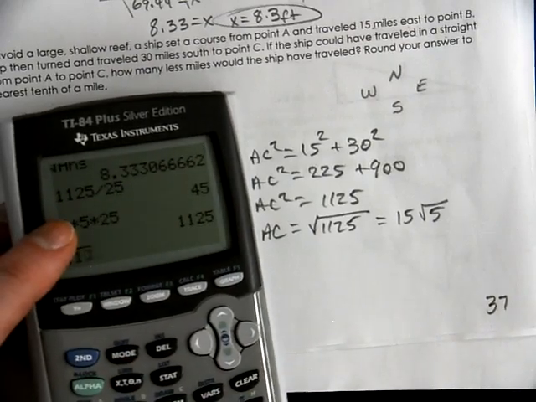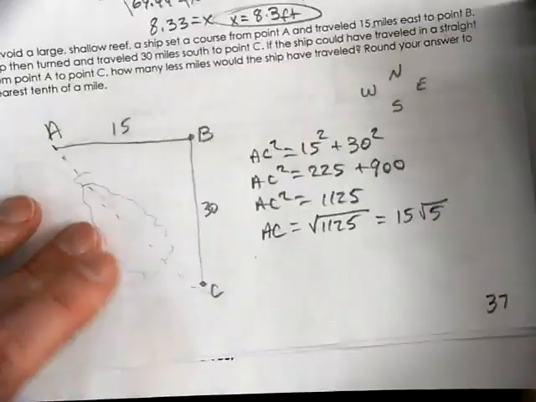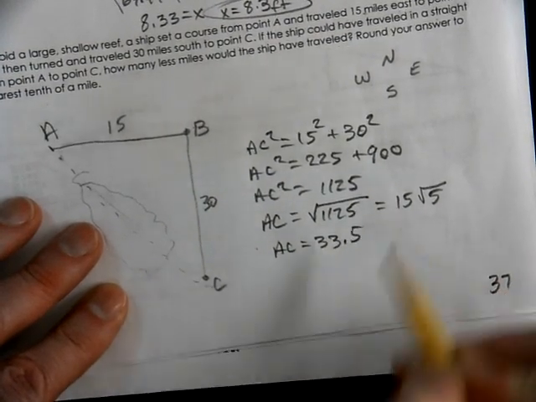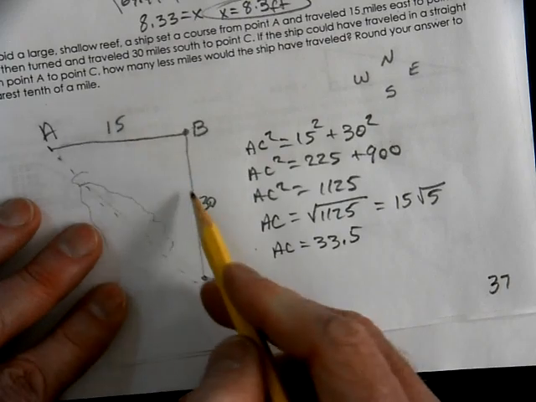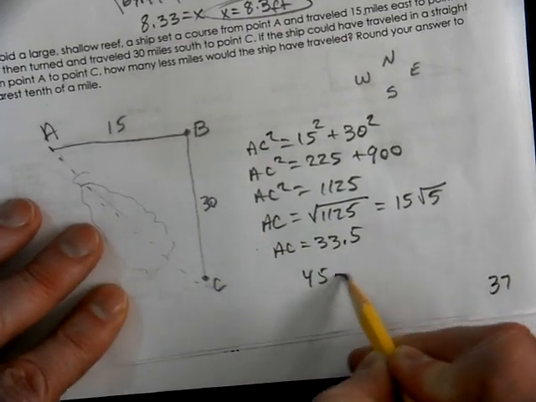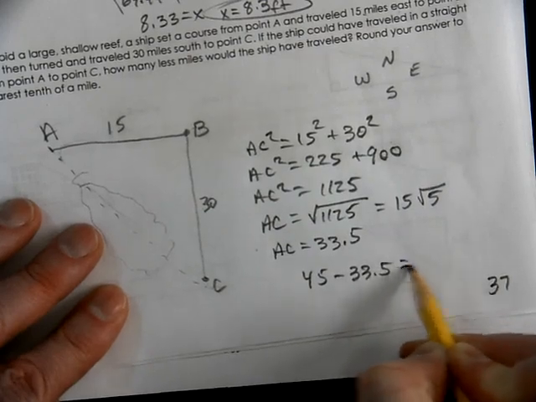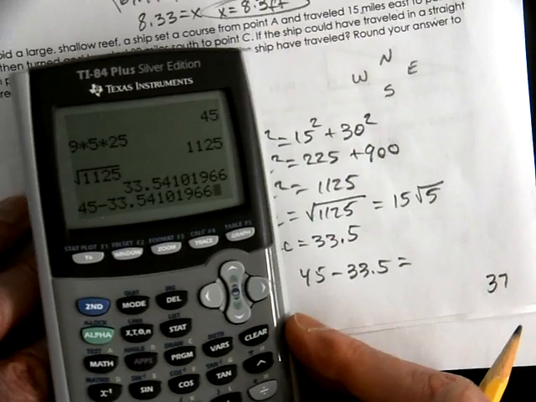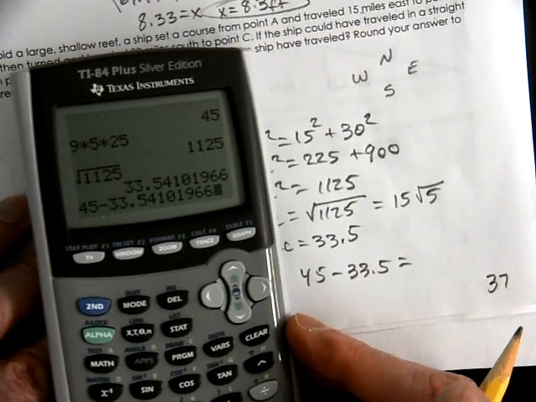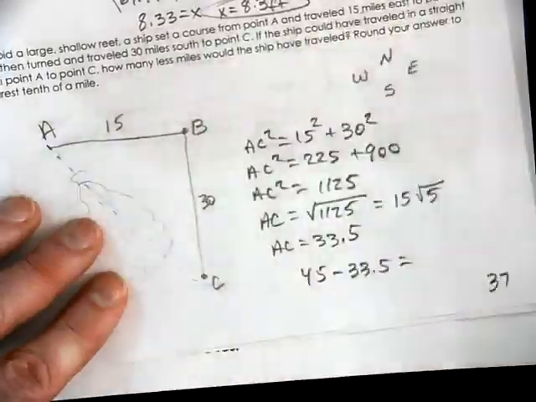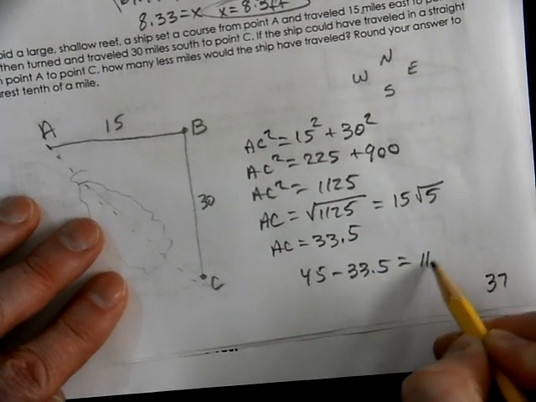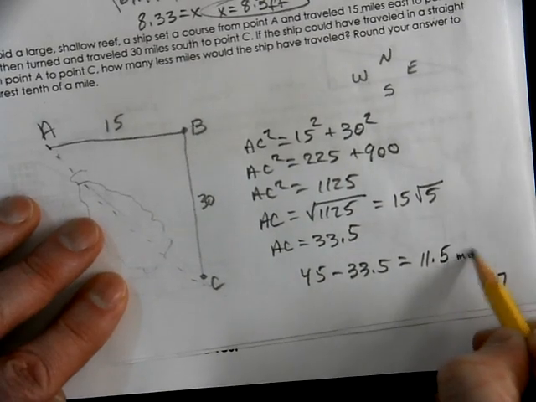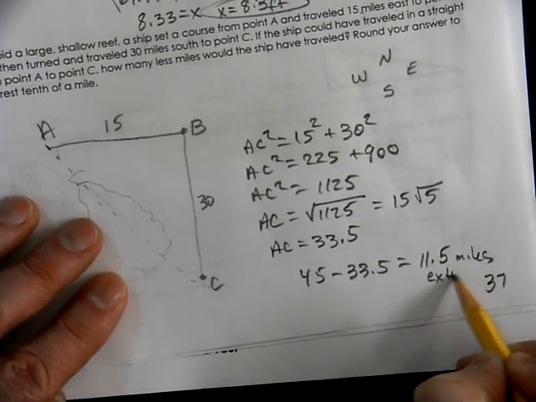But they ask for a decimal. So the square root of our 1125 is 33.5. Since this went 45 minus 33.5, we're going an extra 11.5 miles. We'll round that to 11.5 miles extra.